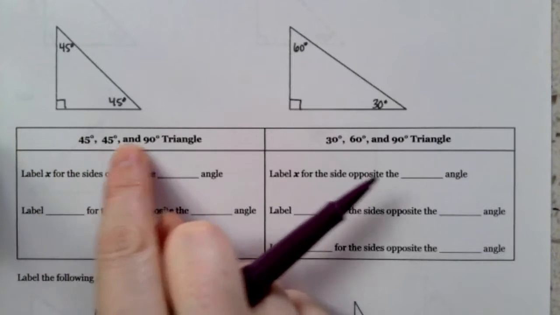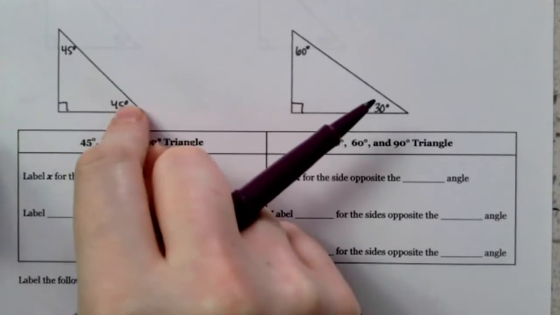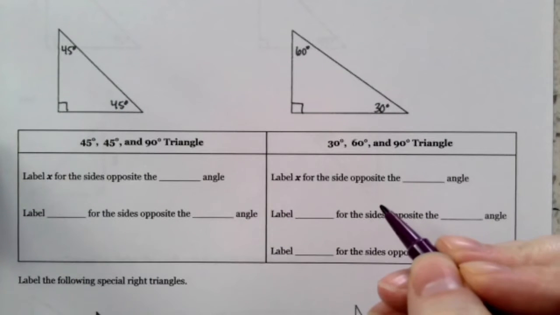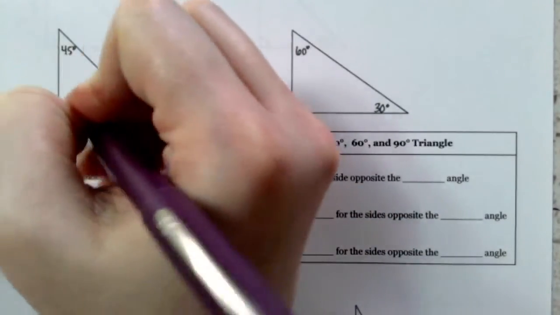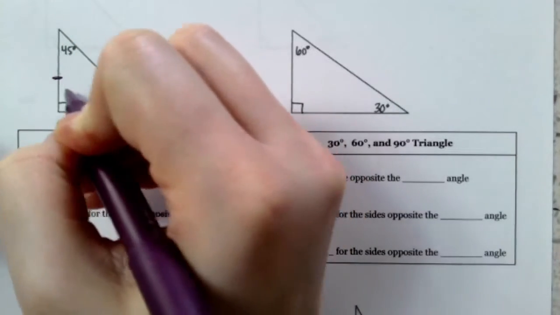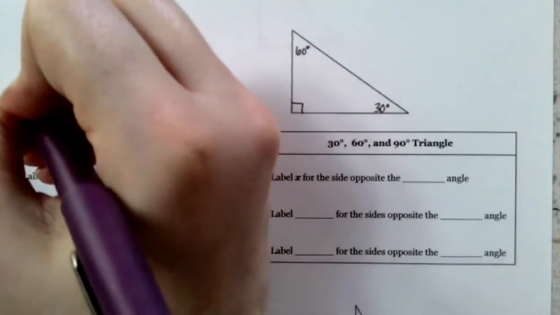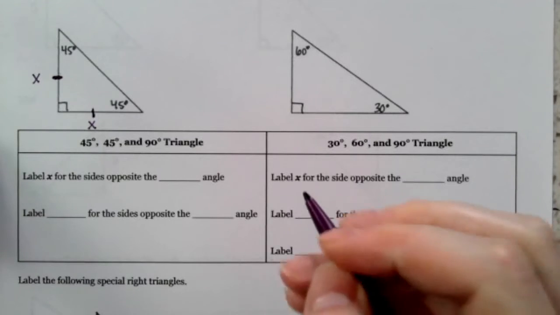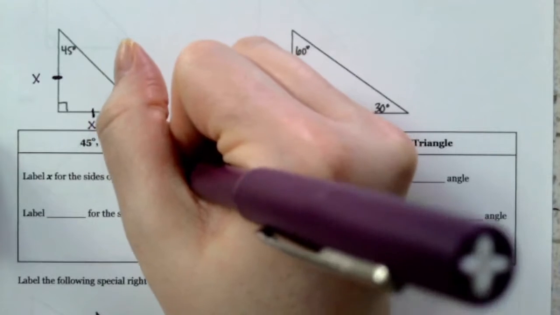So for a 45-45-90, we want to take into account the fact that this is an isosceles triangle because my angles are the same. And so the relationship is these two sides are going to be equal because these angles are equal. And so we're going to label both of these X, just representing that that's a side length and those are equal. So we're going to label X for the sides opposite the 45-degree angles.